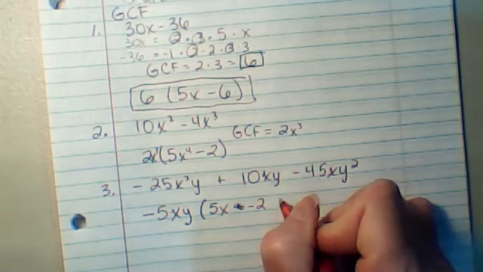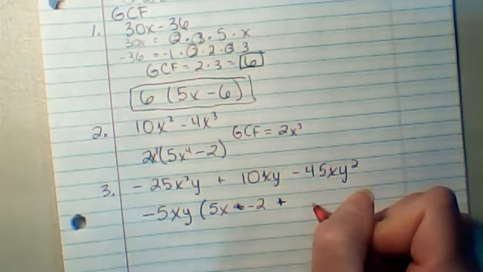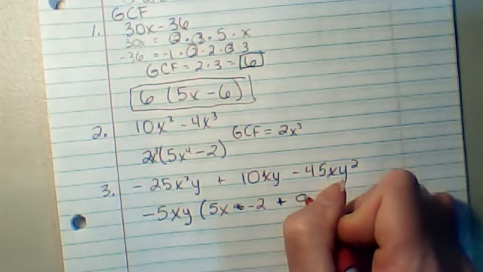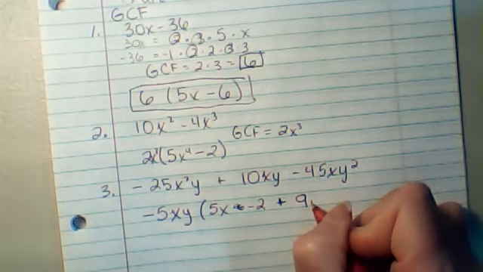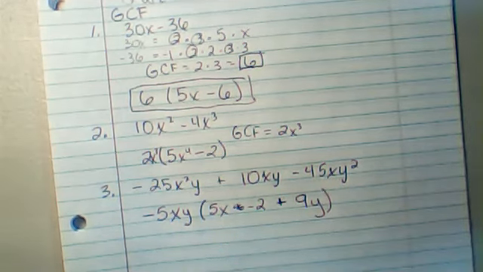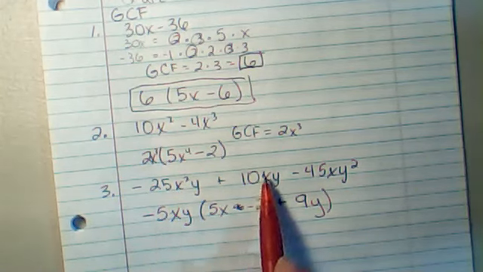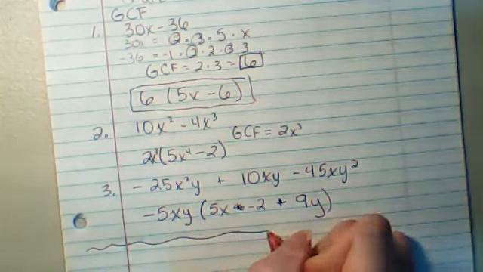And let's see, we have a plus. Negative 5 times what gives me negative 45? Sorry about that. So we have 9. xy times what gives me xy squared? 9y. Okay. So just double check. Make sure if I multiply those things back, they're giving me what I wanted. All right, so that is how you do those problems.